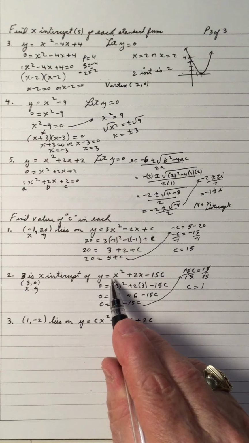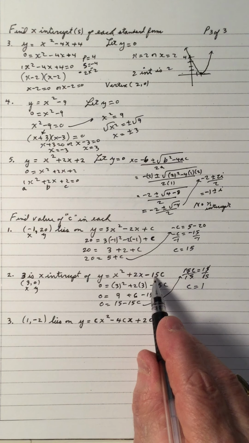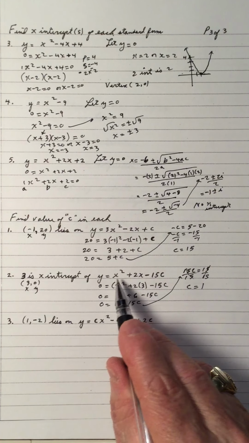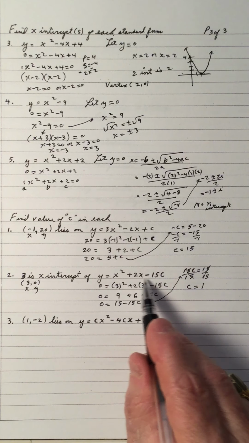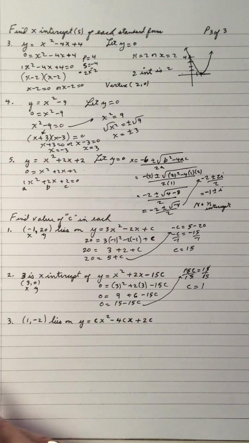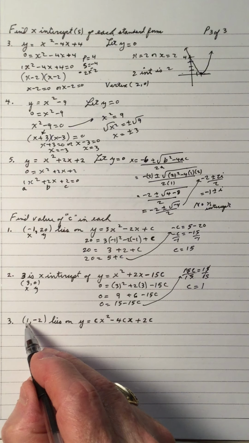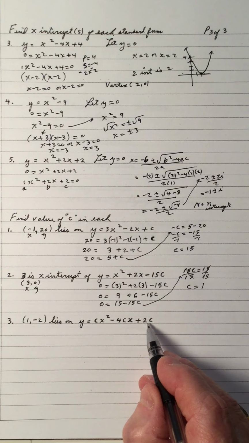I get y equals x squared plus 2x minus 15. When you work that out, by factoring or quadratic formula, you'll find one of the x-intercepts will be a 3.